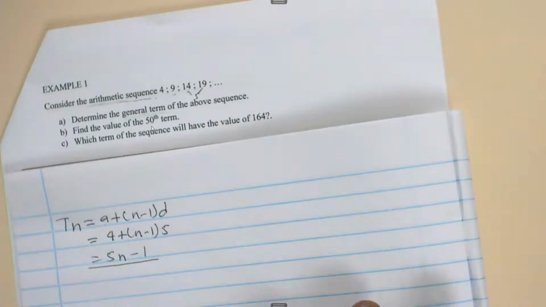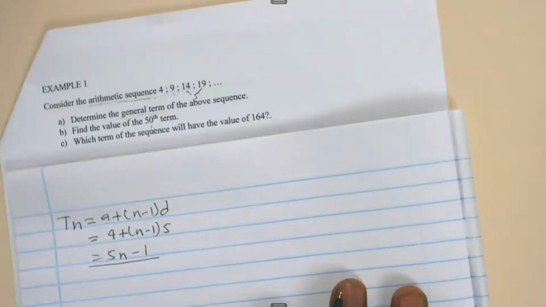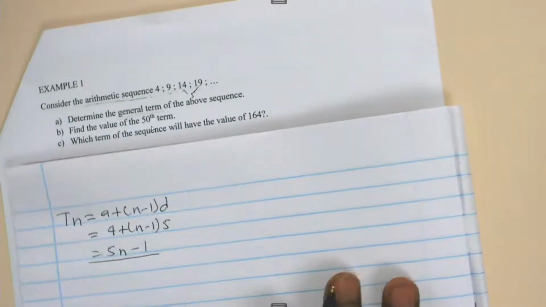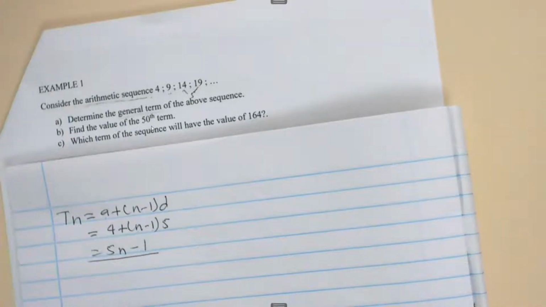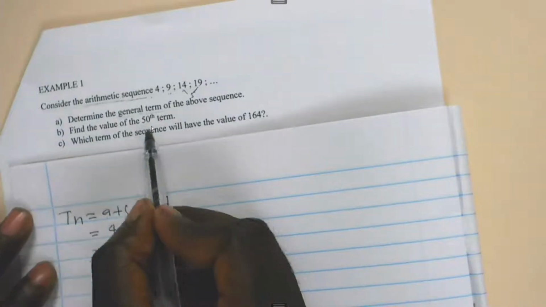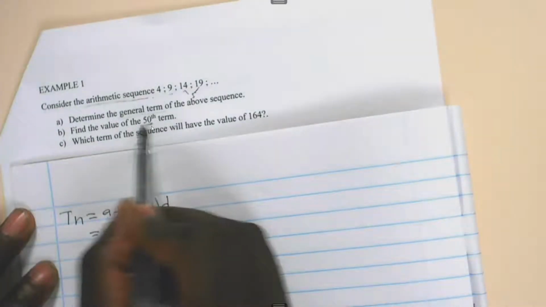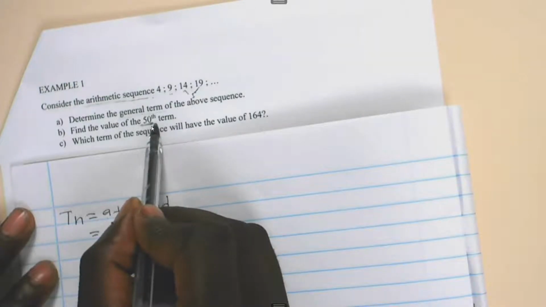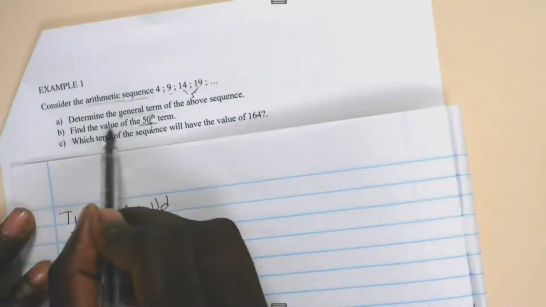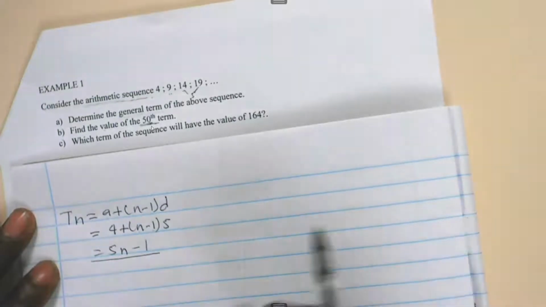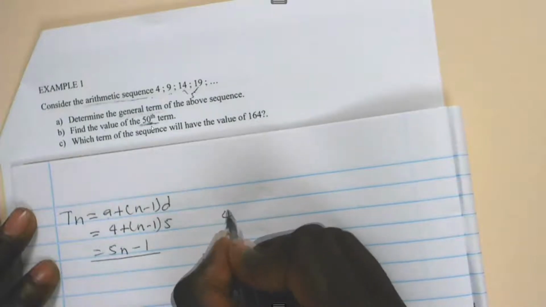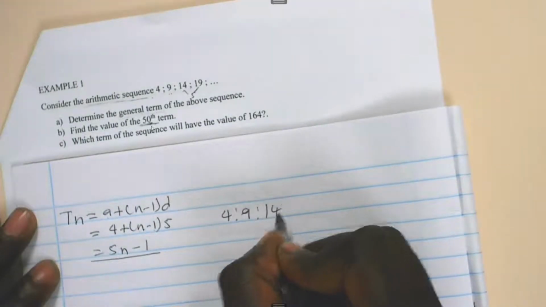And then there comes the second question that says, find the value of the 50th term. We now have the 50th term, meaning that our n is 50. We are finding the value of term number 50. When I get to term number 50, what would be the value that we have there in the sequence 4, 9, 14, 19?